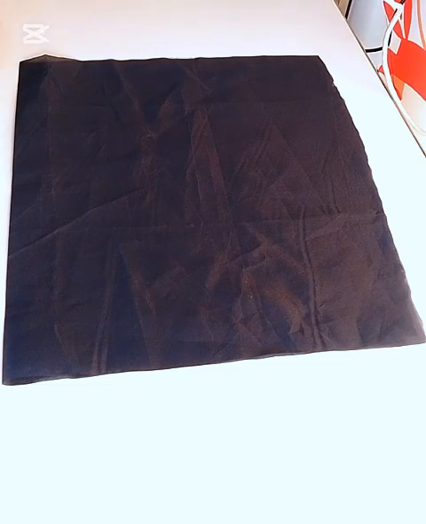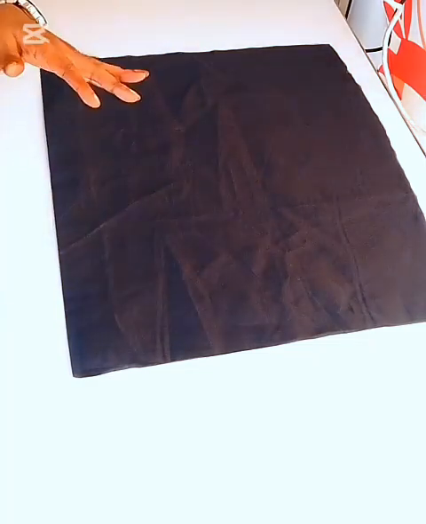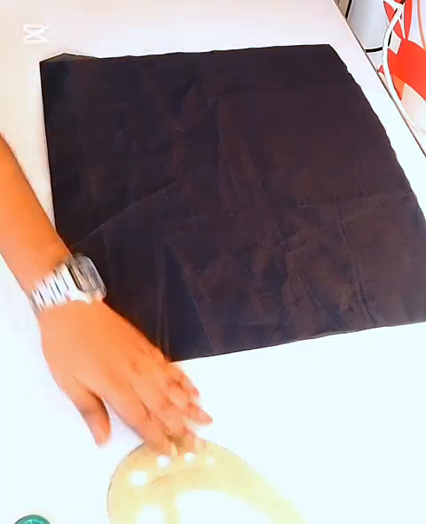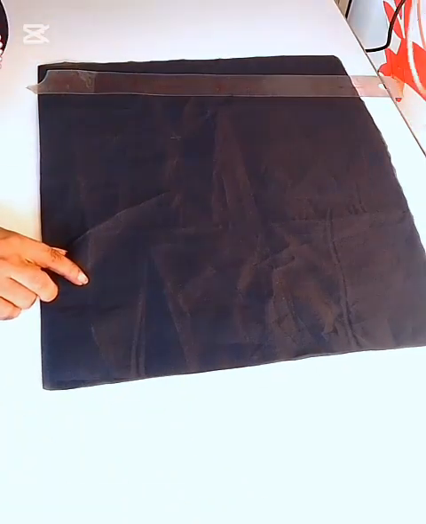All right, so we're going to be using the lining as our pattern piece. This is the main fabric. When we draft with the lining, we then transfer it into the main fabric. So that is what we are going to do.